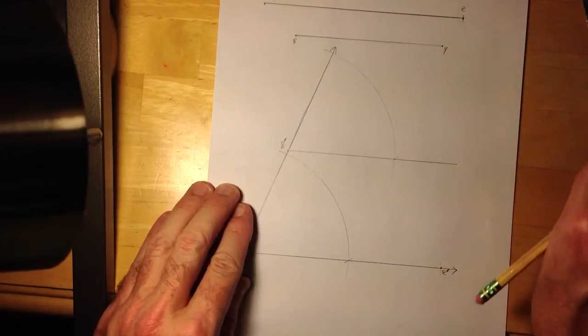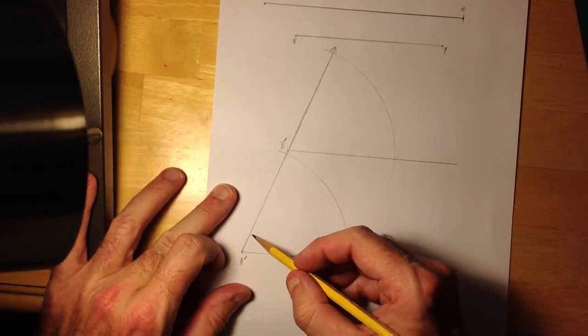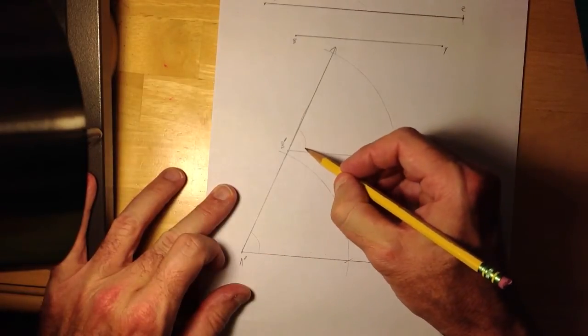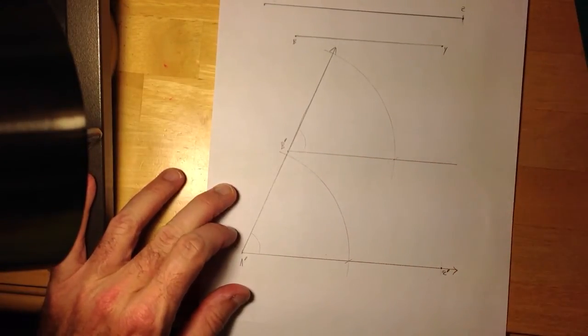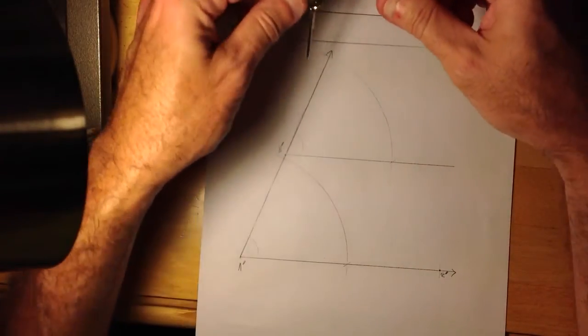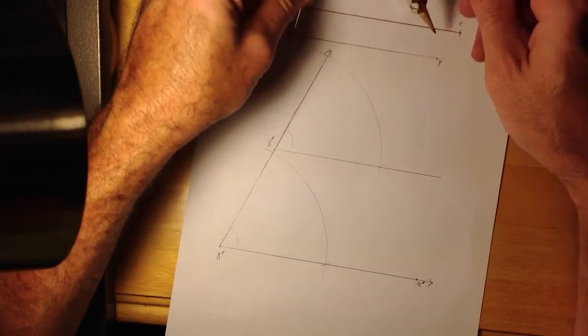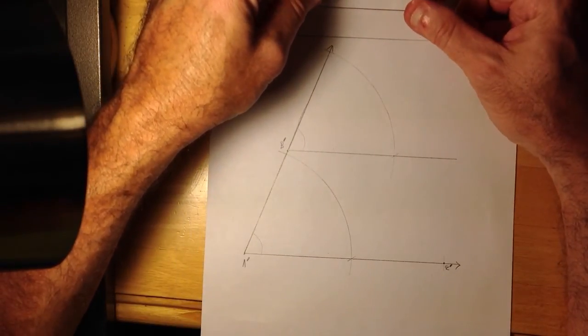Alright, now I have lines that are parallel because the angles are the same. This angle is congruent to this angle, so my lines are parallel. Now I just simply need to measure the segment BY with my compass.